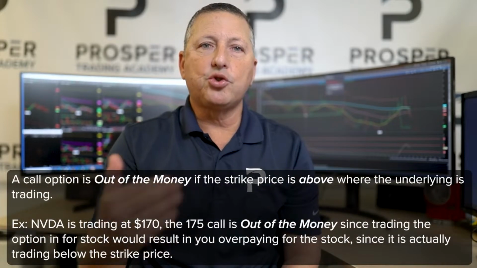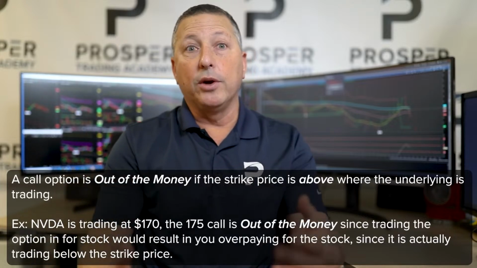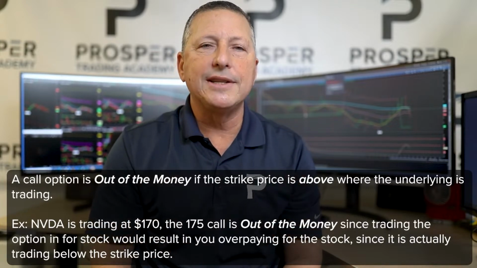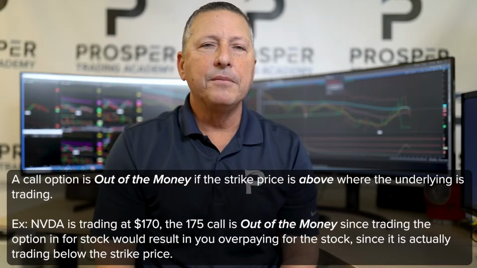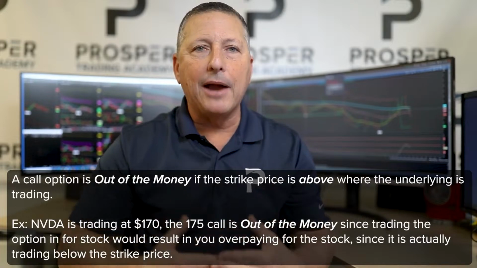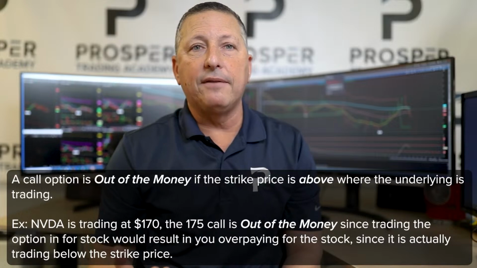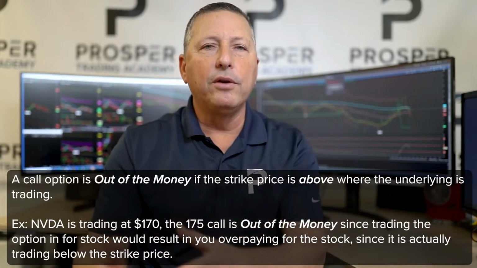And finally, we have out of the money options for both call and put options. For a call option to be out of the money, the strike price or exercise price has to be above where the stock is trading. So again, with NVIDIA, say the stock is trading $170. If I own the 175 strike call, which allows me to turn that call into stock, I'm not going to exercise my option. I'm not going to take my right to turn that call option into my brokerage firm and have them give me stock at 175 when the stock is trading $170. That is known as out of the money.